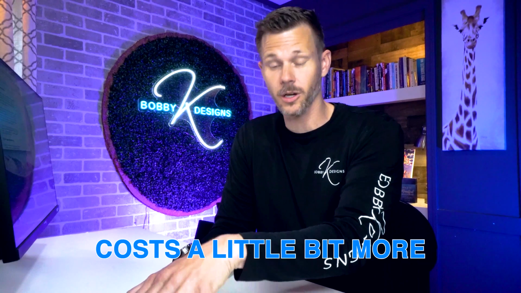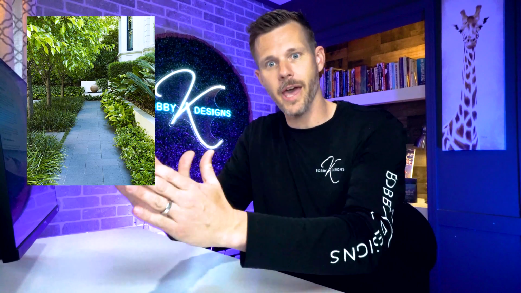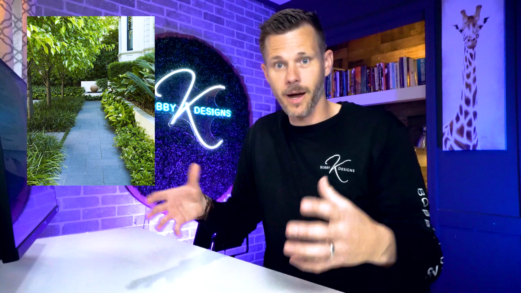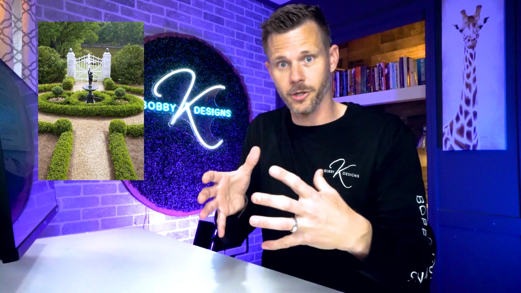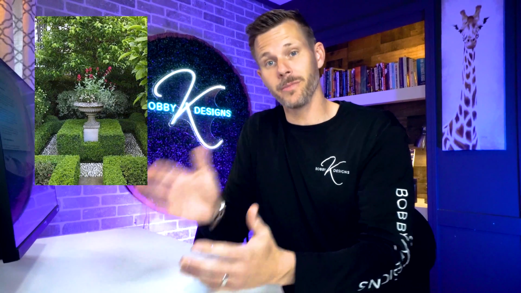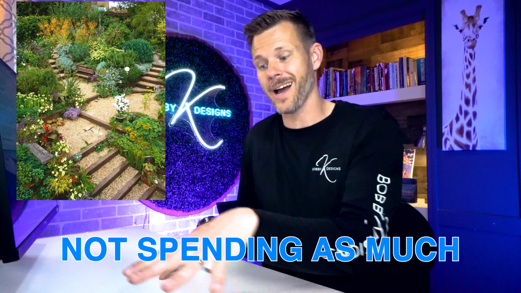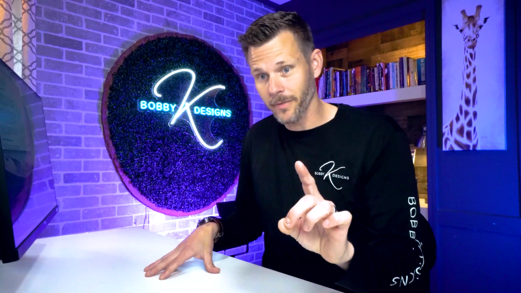Now here's a pro tip for you. When it comes to budget, I feel, this is just my opinion, that symmetry is gonna be a little bit more maintenance and it's gonna cost a little bit more. Reason being, you're probably gonna need more bushes to create those hedges and those lines that we're talking about, and then the maintenance. You're gonna have to trim these things and keep it well manicured to keep that look. I'm not saying there isn't any maintenance with asymmetry, but with asymmetry, you can also spread out the plants and spread out the beds a little bit more, meaning you're not spending as much. So think about that when you are choosing.